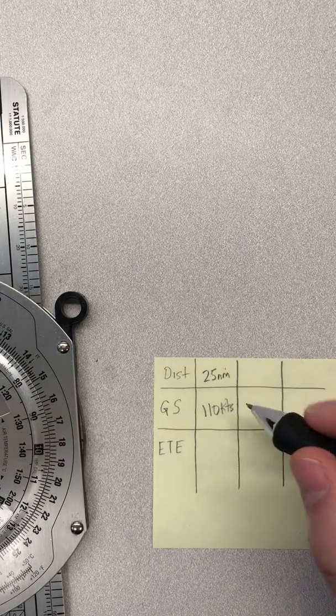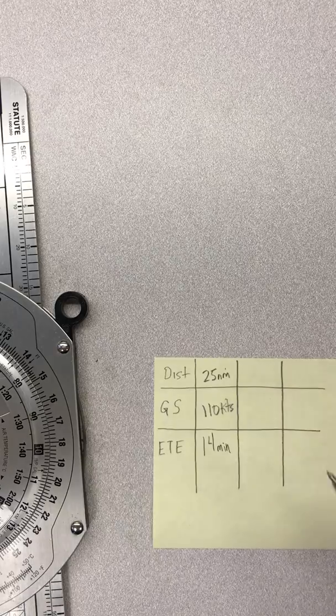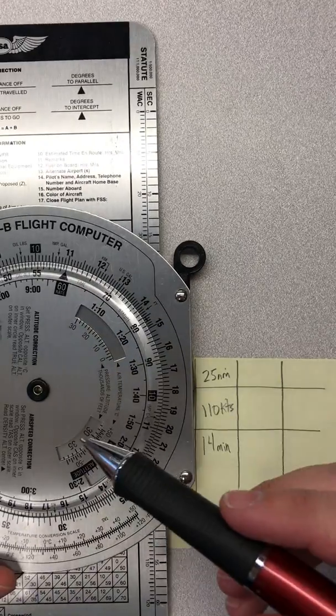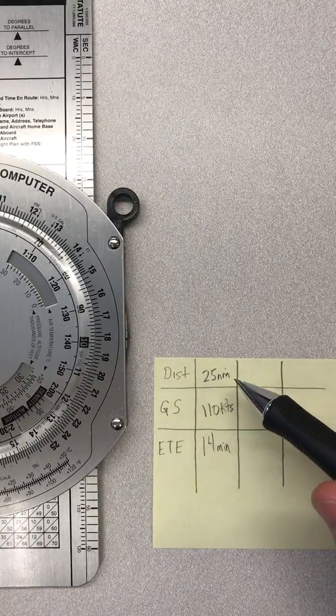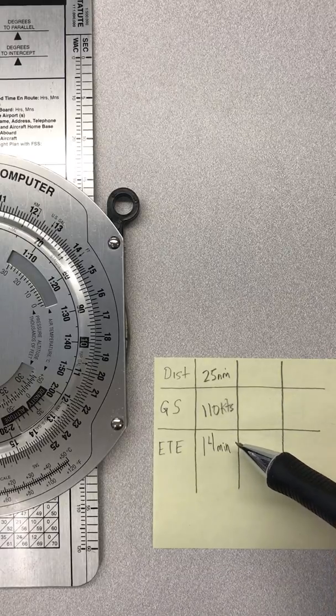For ETE in minutes, I'm just going to go to the nearest minute. If you're within a minute, it's going to be fine. So in this case, as demonstrated, at 110 knots, if we're going 25 nautical miles, it would take us 14 minutes to complete that leg of the flight.